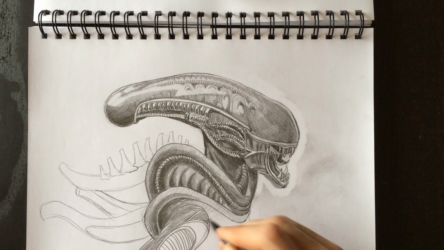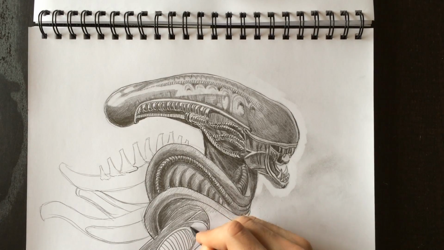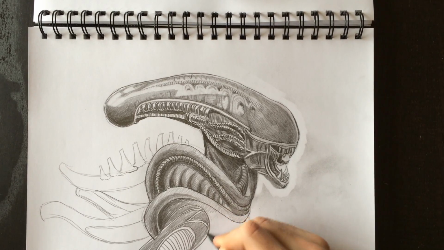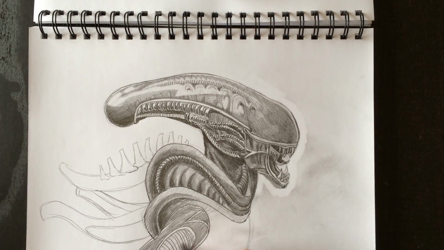Color this whole arm in here. Nice and dark. Just like this. And we're going to add a gradient too, so we're going to make sure that this section here is all darkened up with a little bit of reflection on there for it to look realistic.